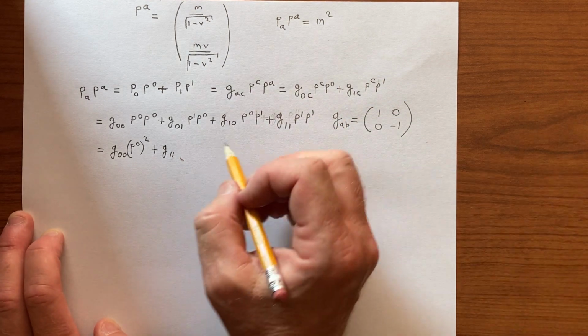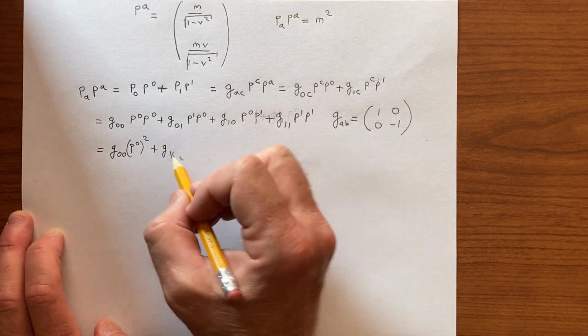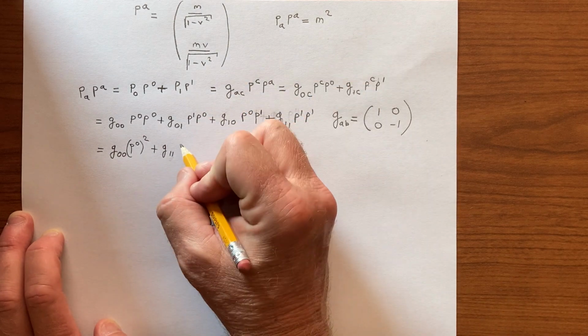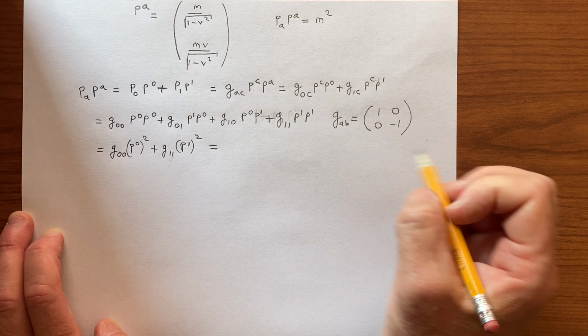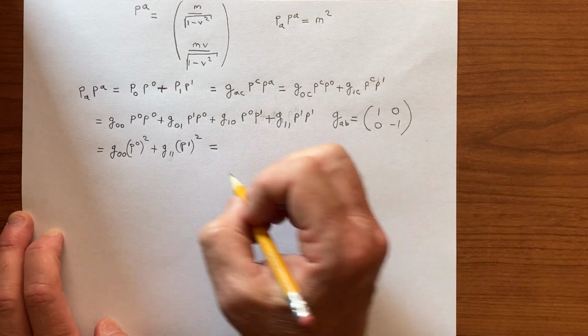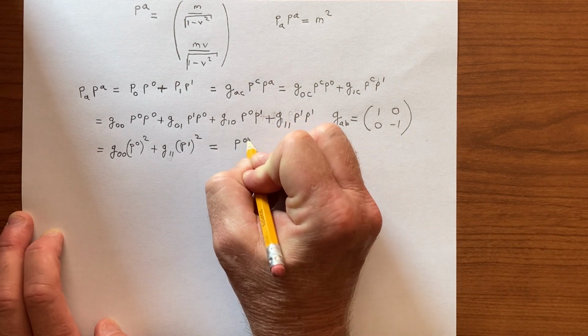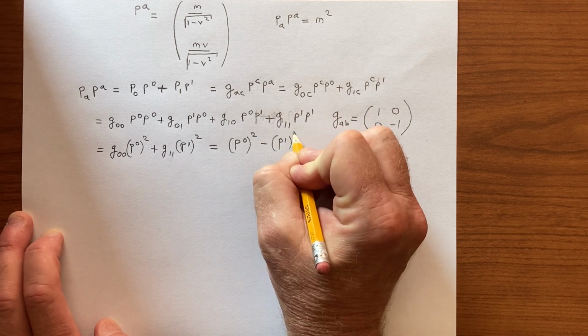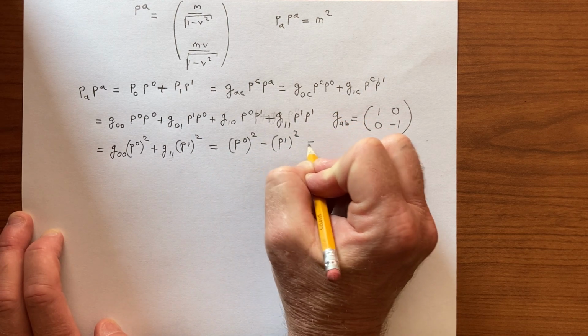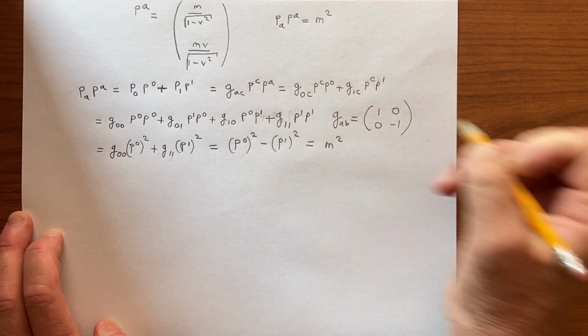And so these two go away, and we have G_{11} times P^1 squared, and of course G_{11} is minus 1, so we have P_0 squared minus P_1 squared, and that quantity is m squared.